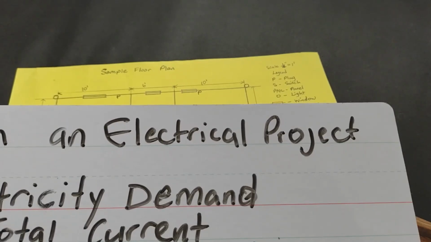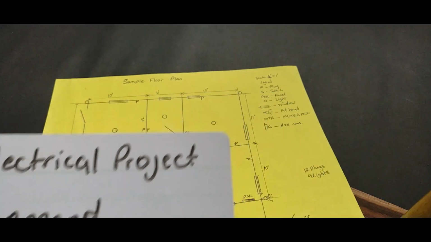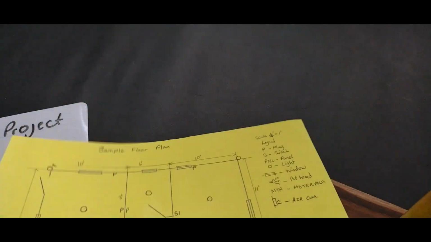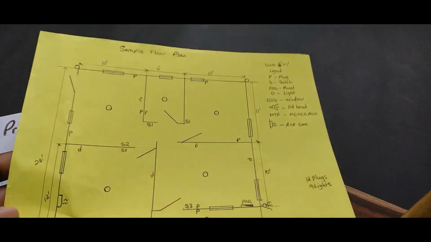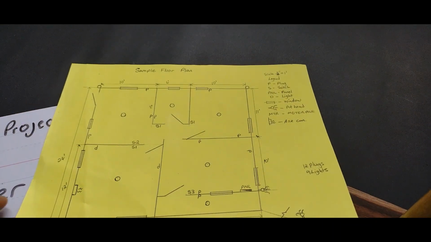We will be taking you through the process of planning an entire electrical project. Now this will be a sample. So what I have here is a sample plan, a sample floor plan of a 2-bedroom house.